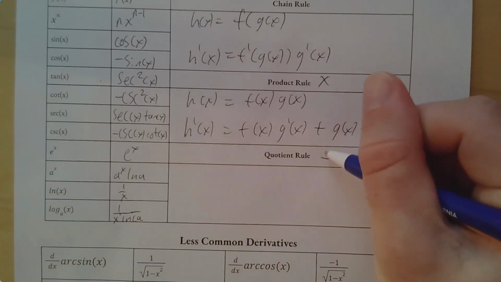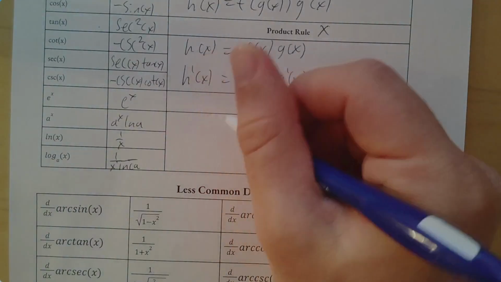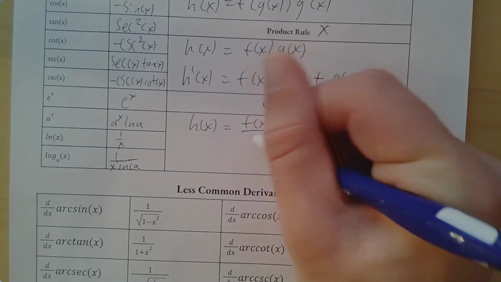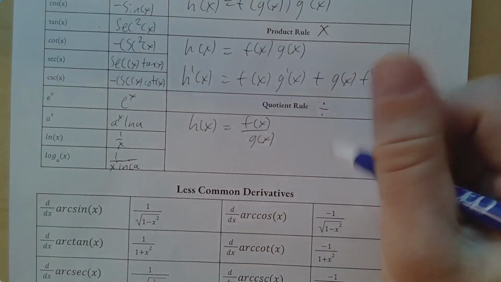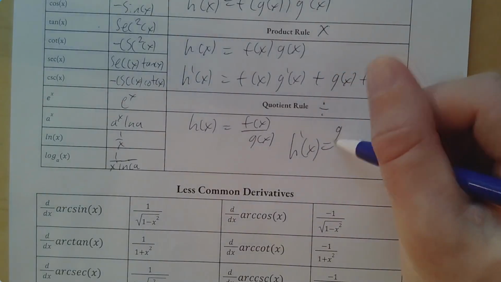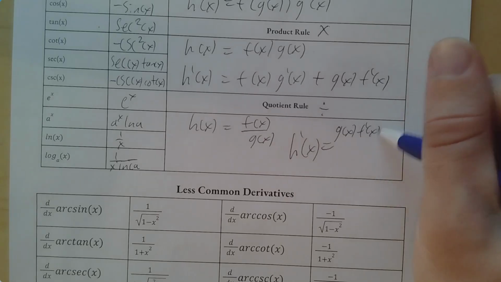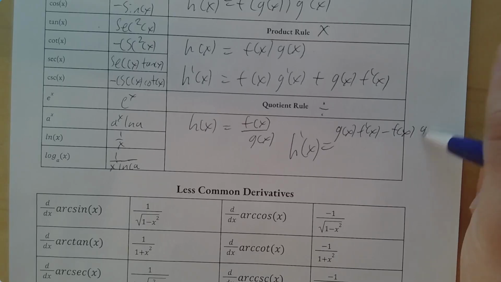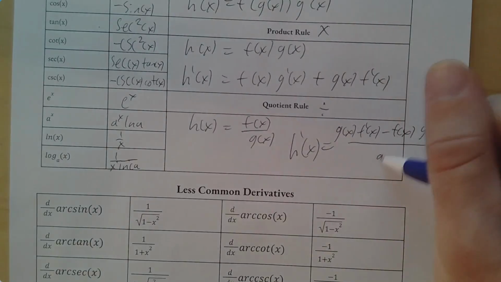Quotient is division, right? So whenever you see a fraction, if h of x equals f of x over g of x, h prime of x equals, I remember it as low d high: g of x, f prime of x, minus high d low: f of x, g prime of x, over low squared.